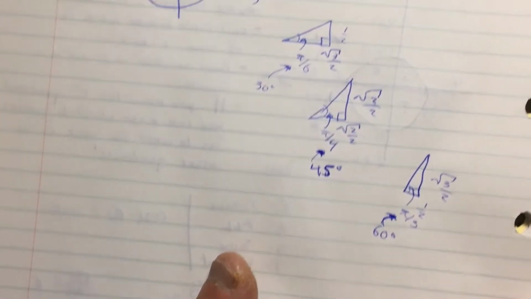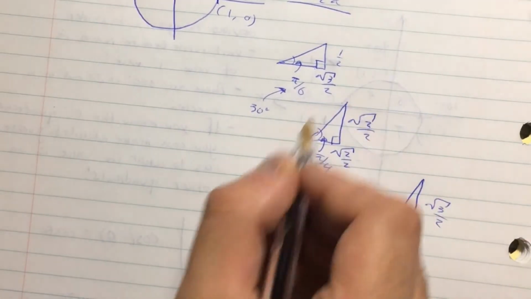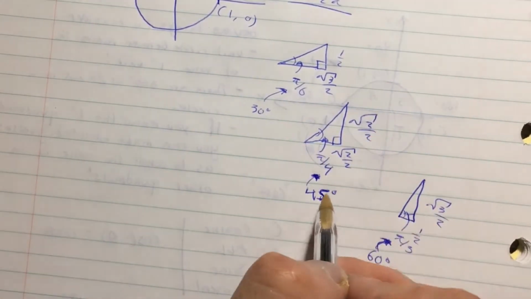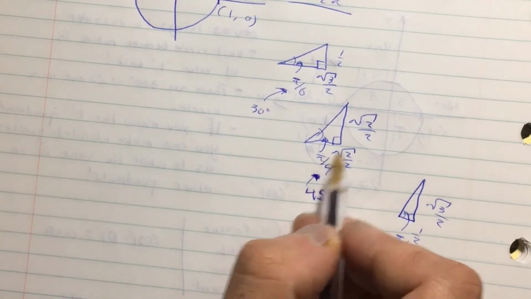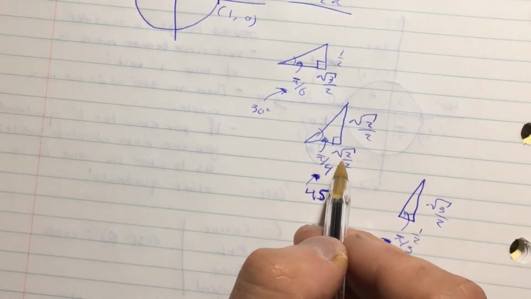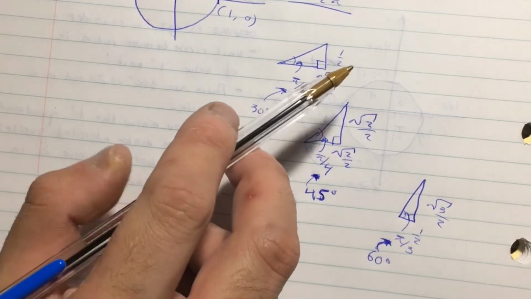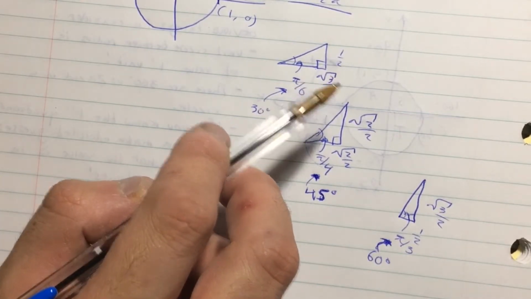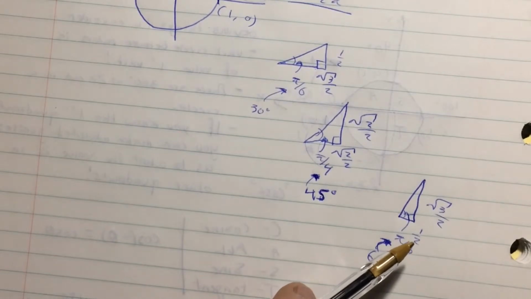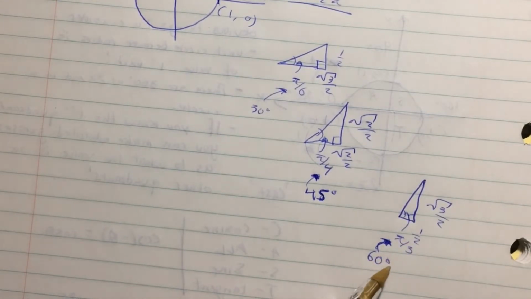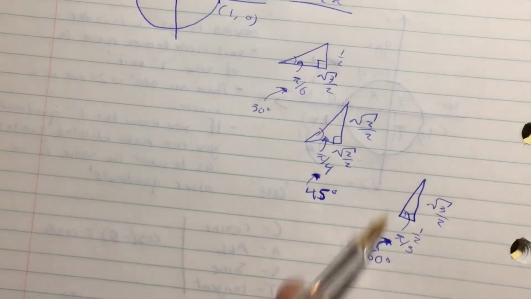And if you've noticed something really cool, we already think it's awesome that the angle of pi over 4 has x and y values the exact same. But let's look at the angle of pi over 6. The y values are half, right? Well, the value of x is 1/2 for 60 degrees, or pi over 3. So you only need to remember one of these.